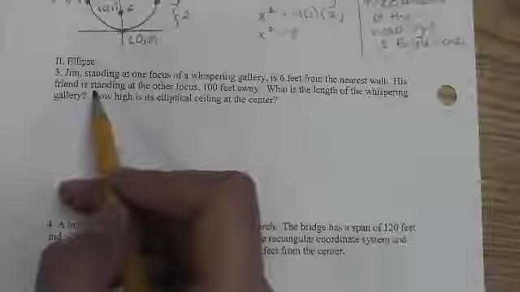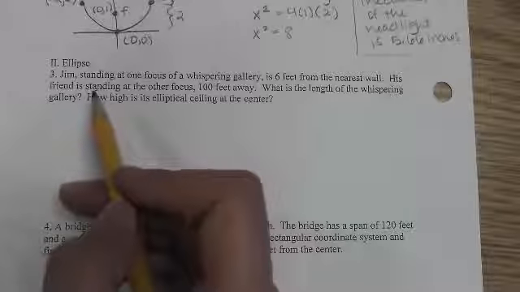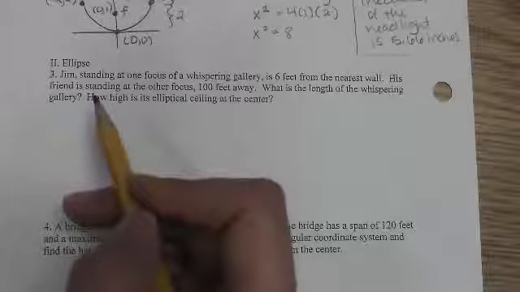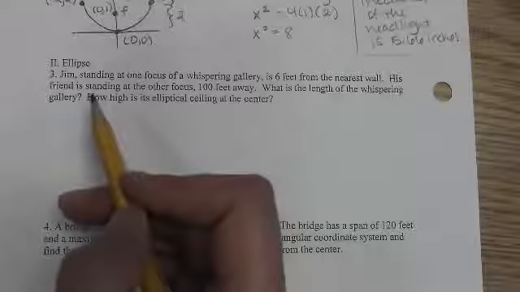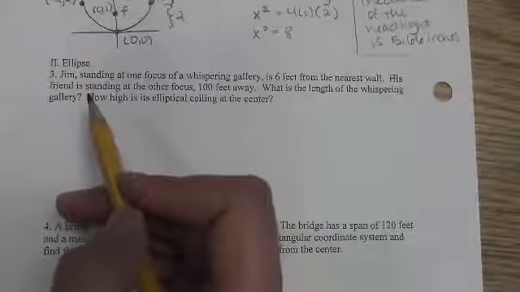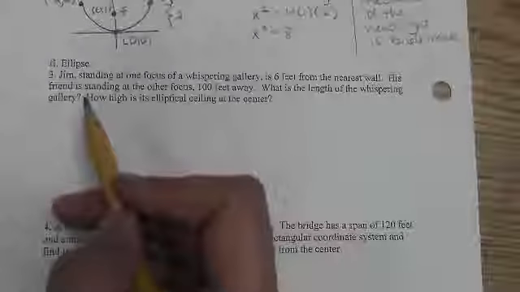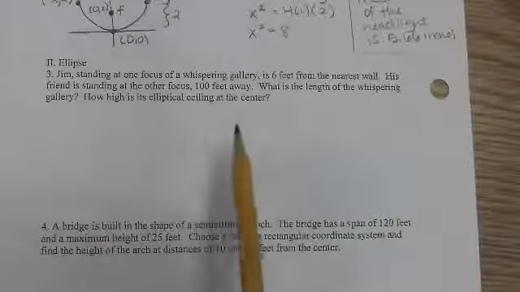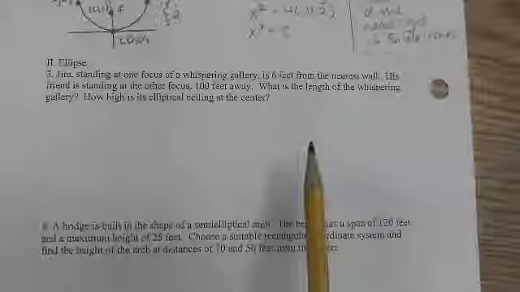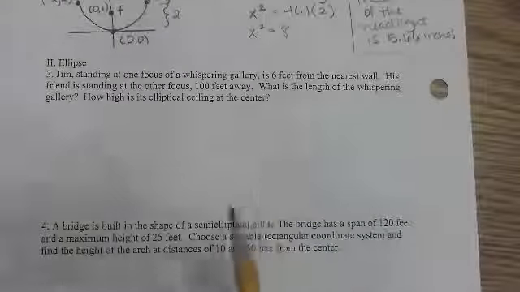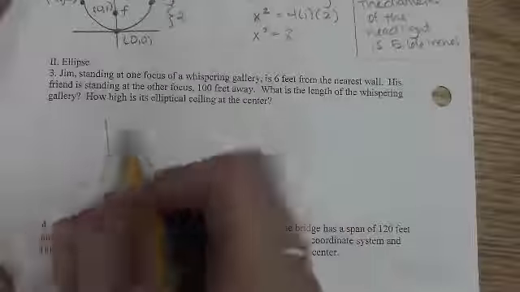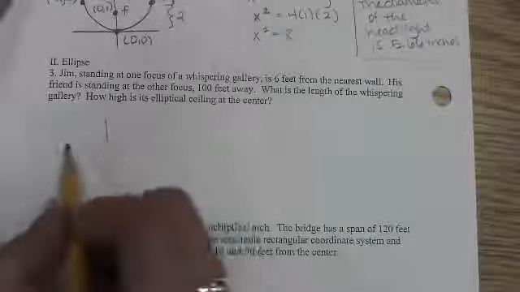Okay, so next we have ellipses. Where do you guys think we're going to center an ellipse for a word problem? Where are we going to center? You guys are very chatty back there. You were paying attention, but behind you there was just a lot of noise. Okay, so to make our lives easy, we're probably going to center the ellipse at 0, 0, just because that works out nicely. All right, so it says we have a whispering gallery.